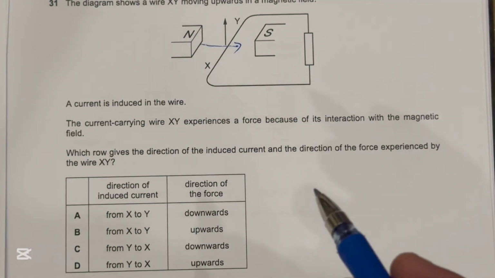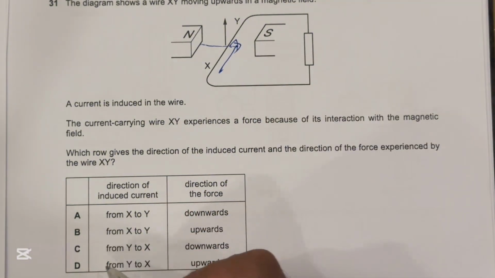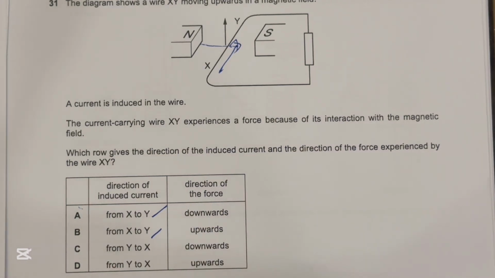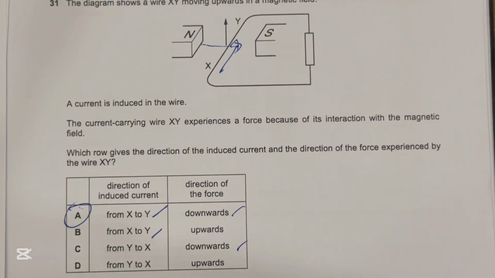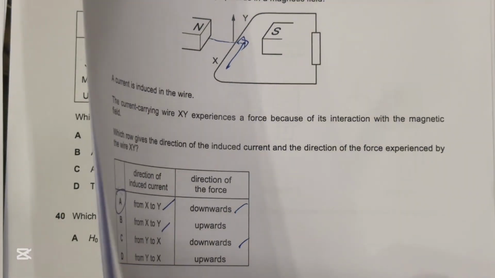The direction of the induced current will be from X to Y. So option number A and B are carrying that, and the direction of the force would be downwards. So option number A is carrying the right choice. Moving to question number 32.